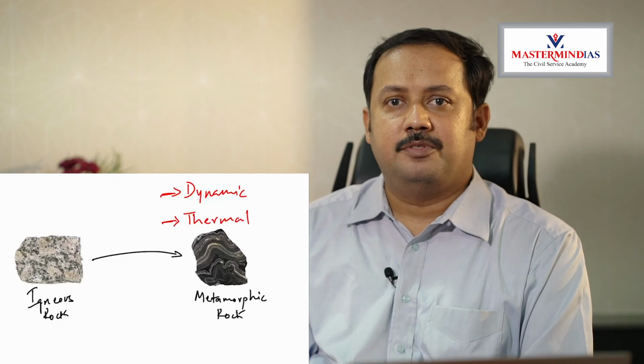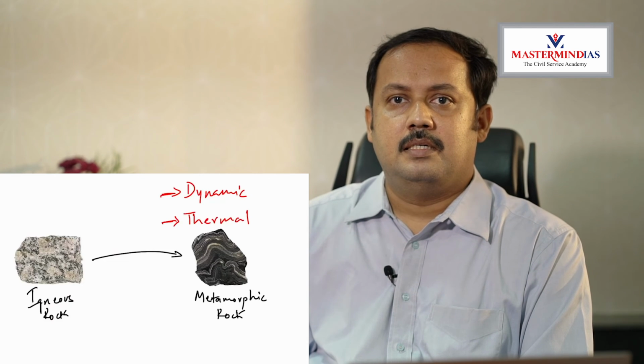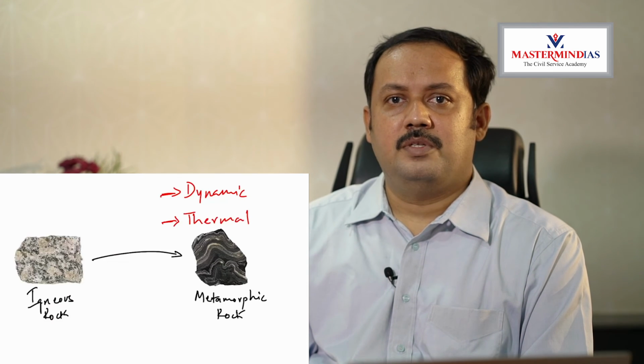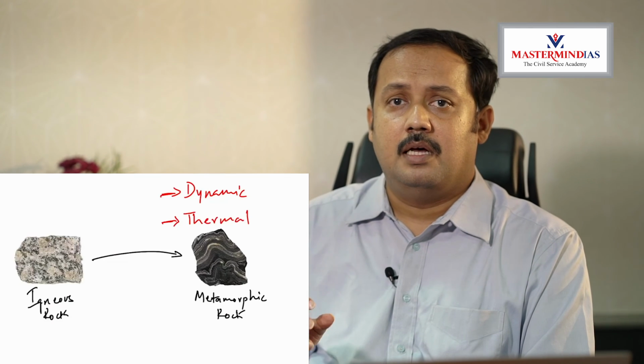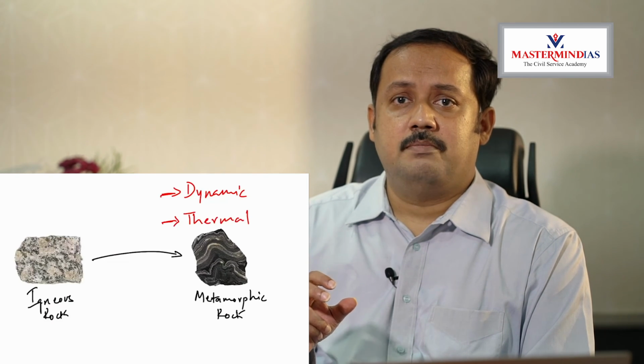The contact type metamorphism and the regional type differ from each other based on whether or not the rock material that is undergoing metamorphosis comes in contact with the molten magma. In contact metamorphism, the rock material comes in contact with the hot molten magma and recrystallizes. But in regional metamorphism, the rock does not come in direct contact with the hot molten magma. It is within the region of the magma and is exposed to high temperature and obviously pressure, and that results in crystallization.